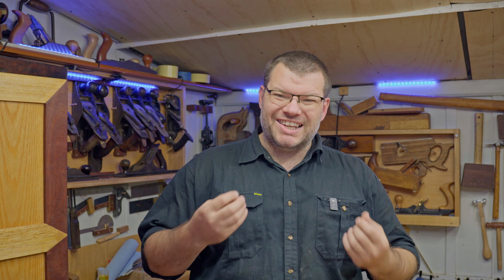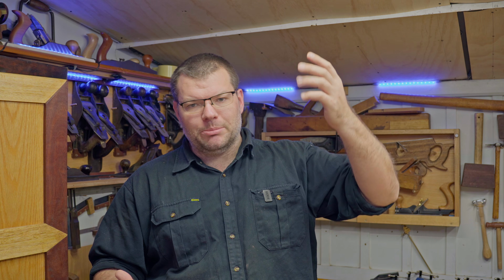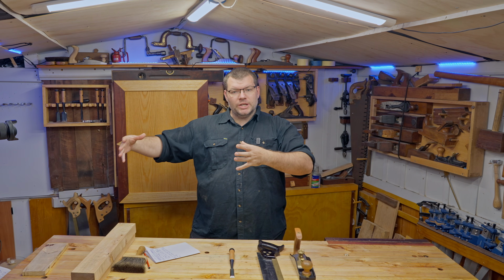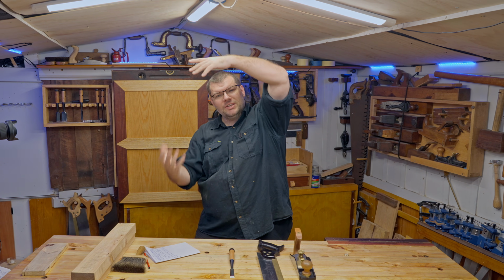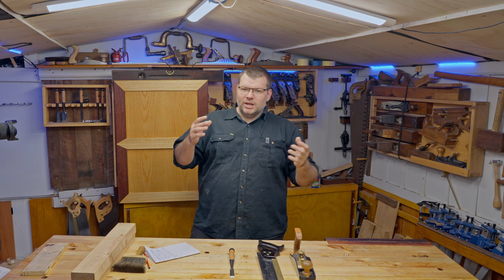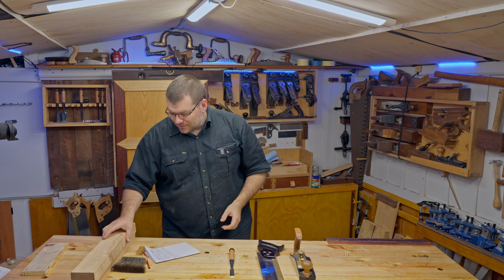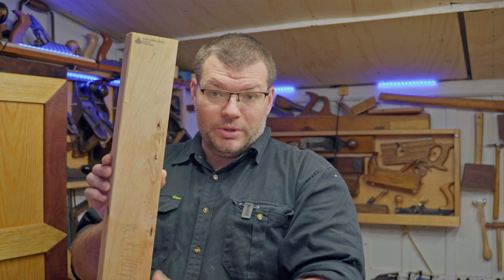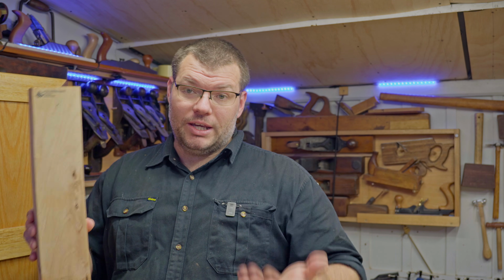Well, grain is the inherent structure of the tree that gives it its strength to stand up and not fall over. If we break that down a little bit further, we have the width of the tree, or our cross grain, and we have the height of our tree, or the long grain. Now, if we break that down into a plank of timber, we have our small width this way and our long width in the longitudinal of our piece of timber.